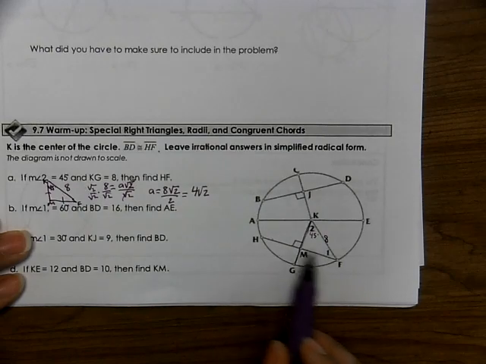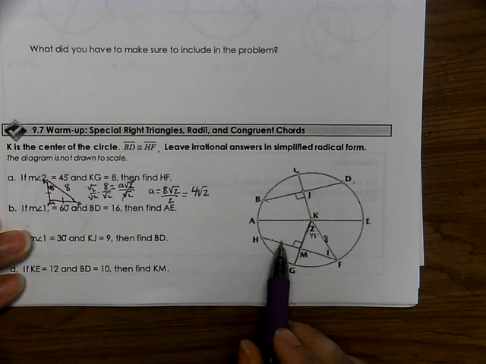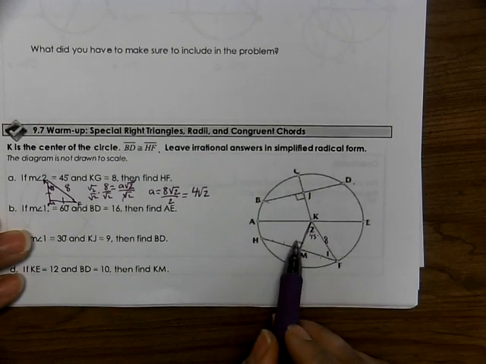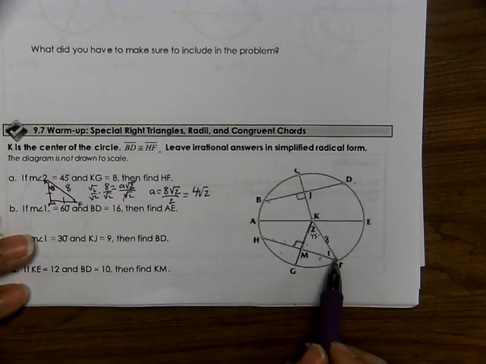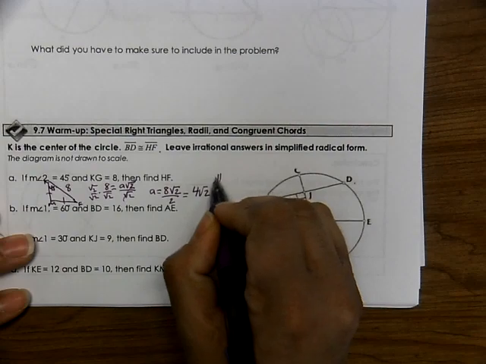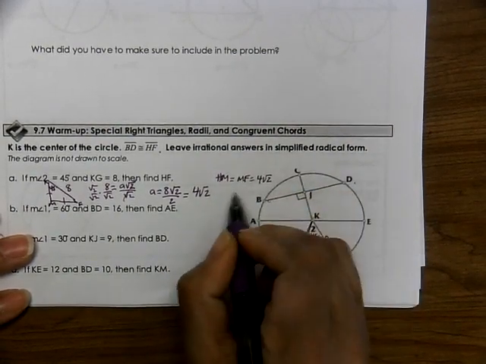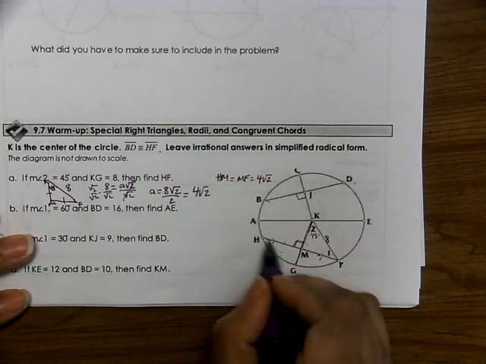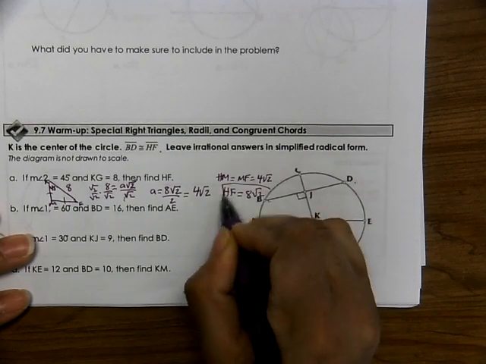MF is just part of the chord that we know was congruent to BD, but that chord is going to be bisected, because there was a theorem about it: if this is perpendicular, then it would also be bisected there. So if this is 4 root 2, so is HM. HM, which is equal to MF, is 4 root 2, and then the total distance of HF would be 8 root 2.